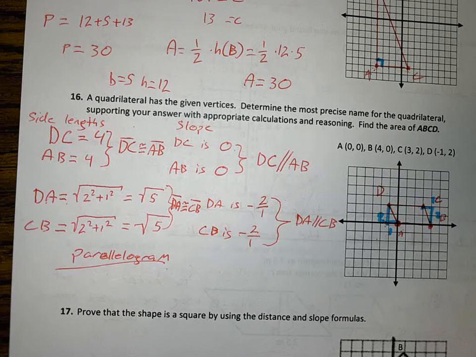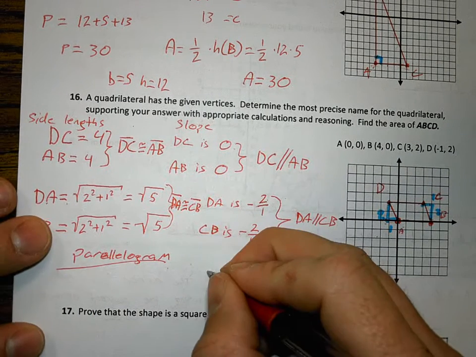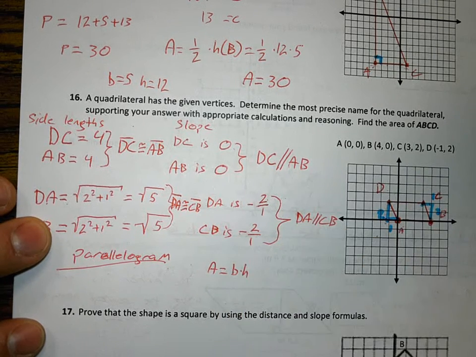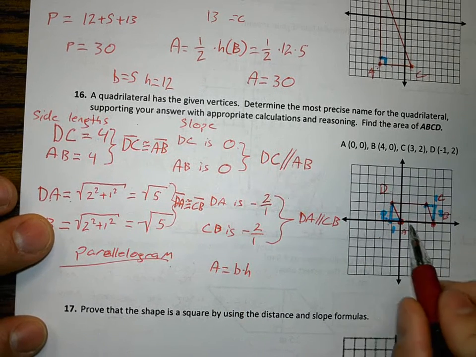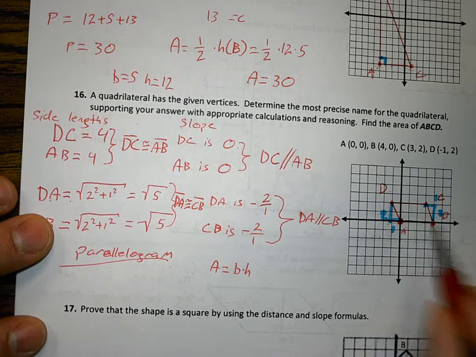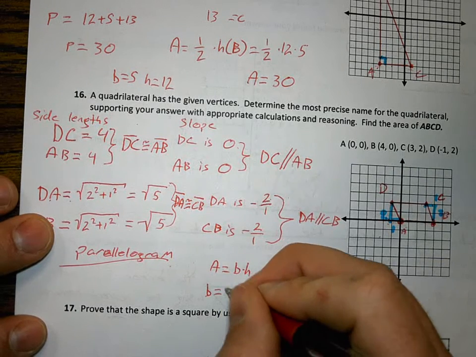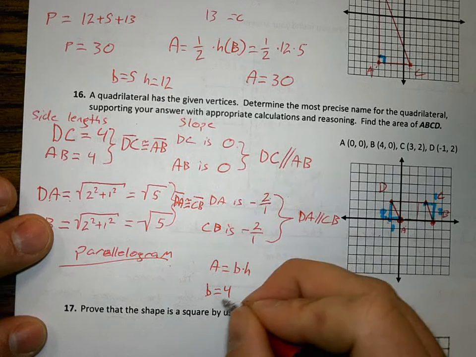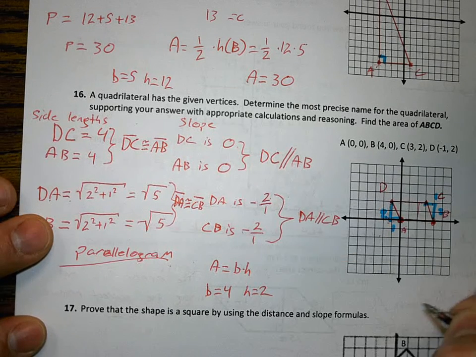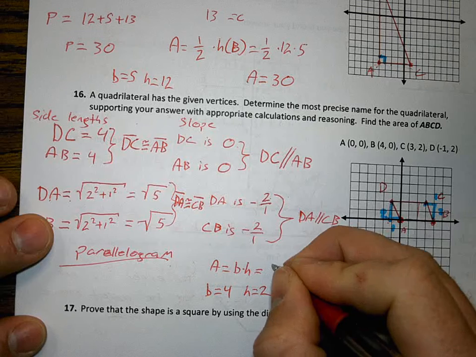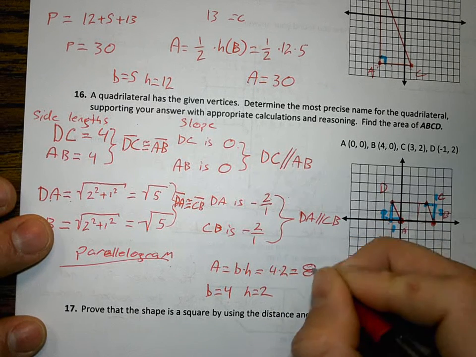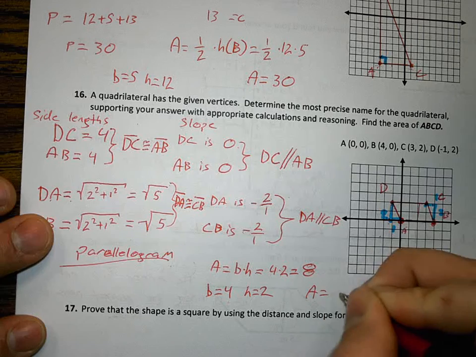Now I need to find the area of it. That formula is base times height. My base is 4. My height is 2. Four times 2, 8. Area is 8.